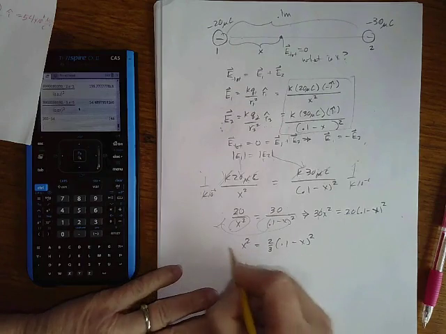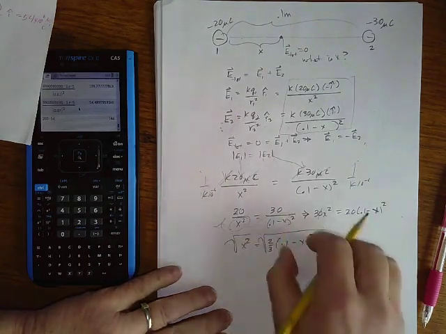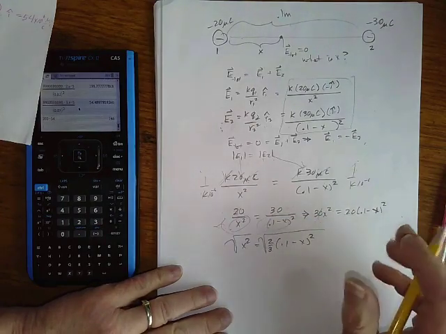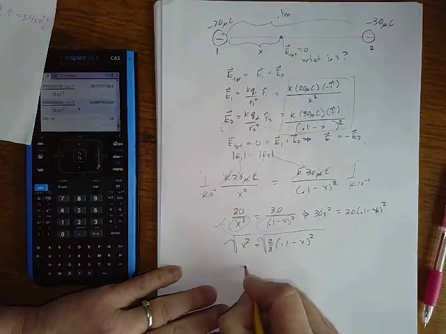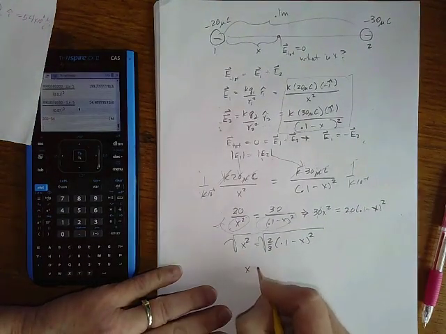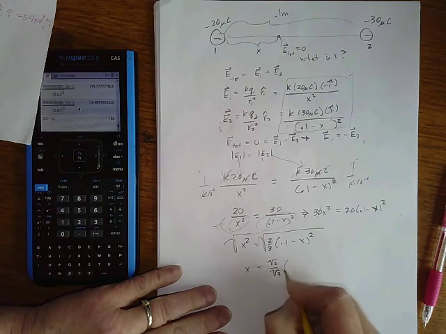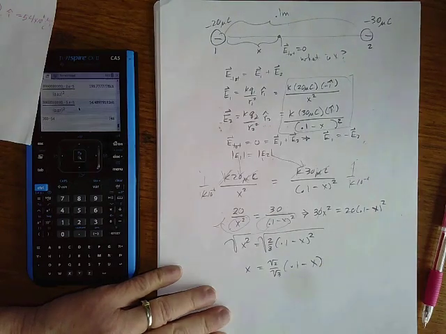Let's take the square root of both sides. Right, because we got squared and squared. We could multiply this all out and do that, but let's take square root of both sides, and we want x to be positive, so we're going to ignore the negative answer. So we take the square root of both sides, we get x equals the square root of 2 over the square root of 3 times the square root of 0.1 minus x squared. So just the 0.1 minus x, right? Square root of everything.